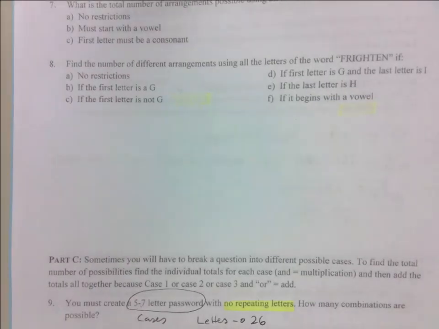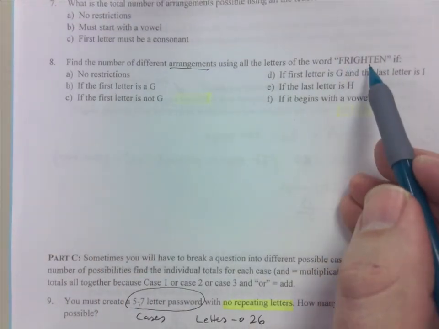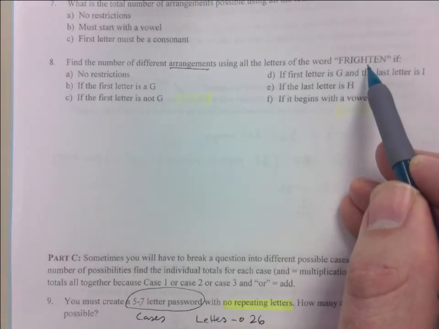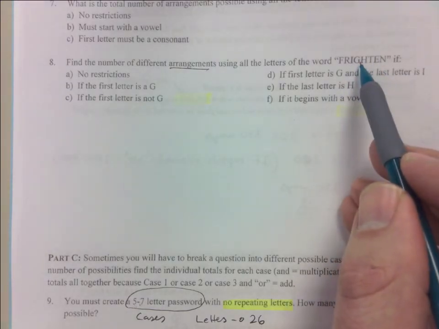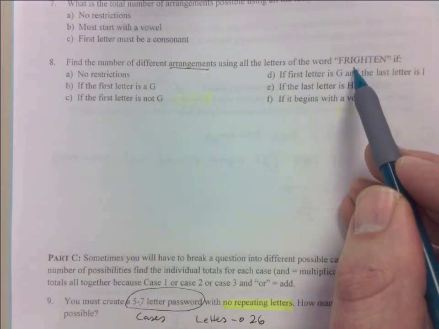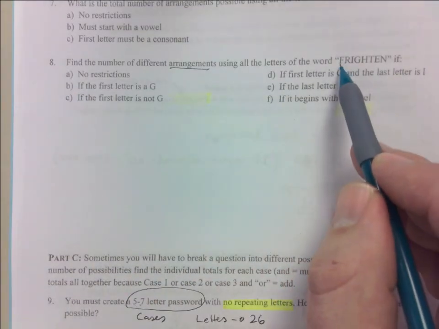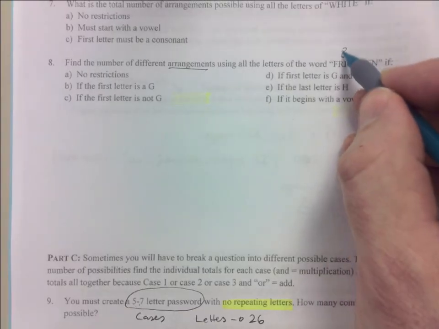Okay, find the number of different arrangements using the letters of FRIGHTEN. Just so you know, that's what we're going to touch on today. Right now, the words have no repeats. Like you don't have 2 I's or 3 S's or anything like that. That's going to change. We're going to have to address that. So how many letters do we have? 8 letters.